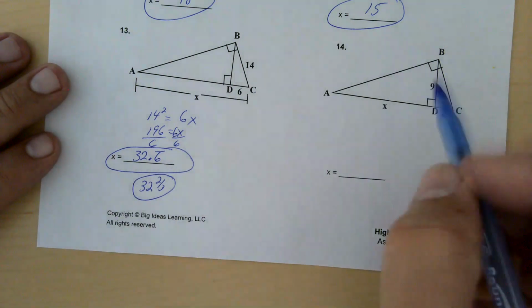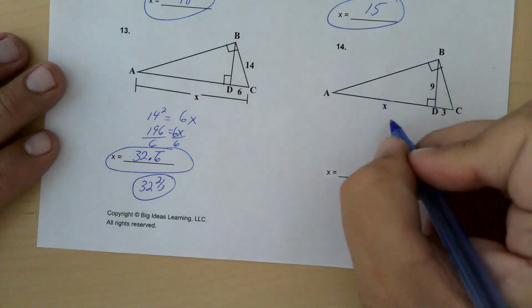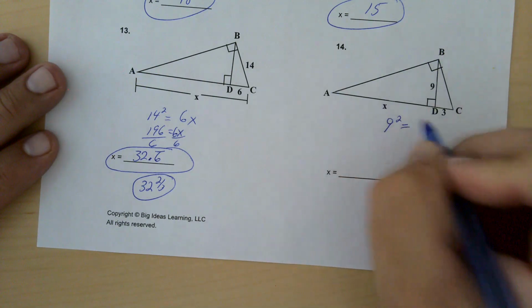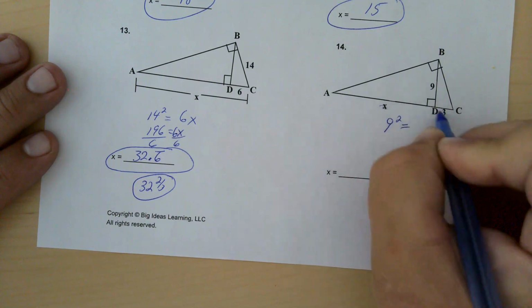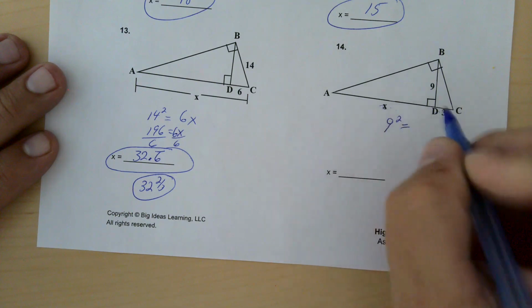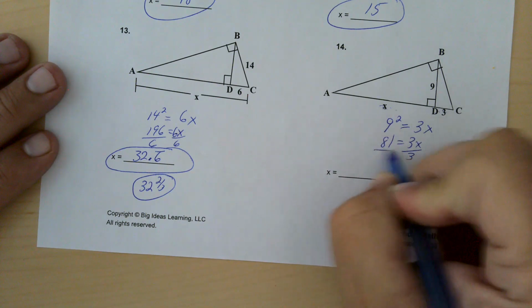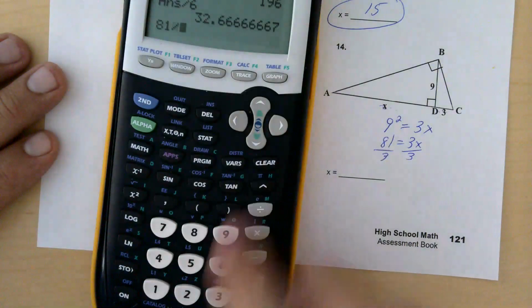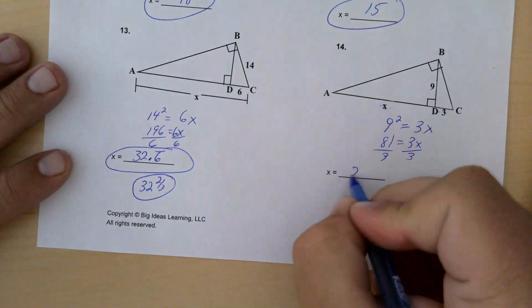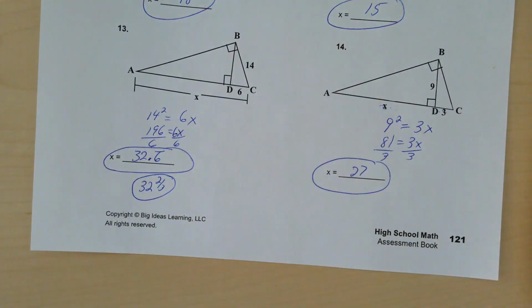Okay, so then for 14, I'm back to knowing the altitude. I take 9 squared, the altitude, I square it, and that's going to equal, when I multiply these two things together, two bases here, it's just 3x. This is 81. I divide by 3, and you're going to see 81 divided by 3 is a nice 27. Okay, so hopefully that is easy once you do enough of these types of problems. That is our notes in 9.3, relations within a right triangle when you're dealing with an altitude. Hopefully that makes sense.